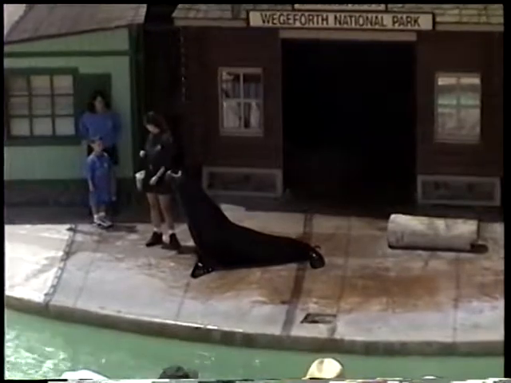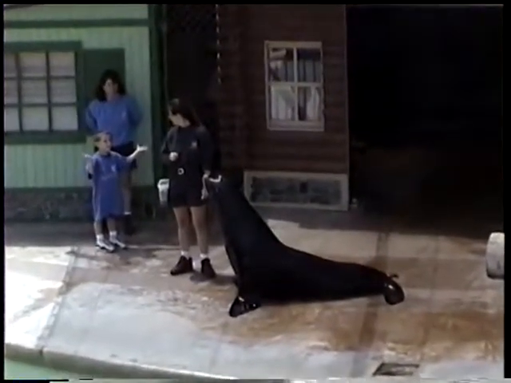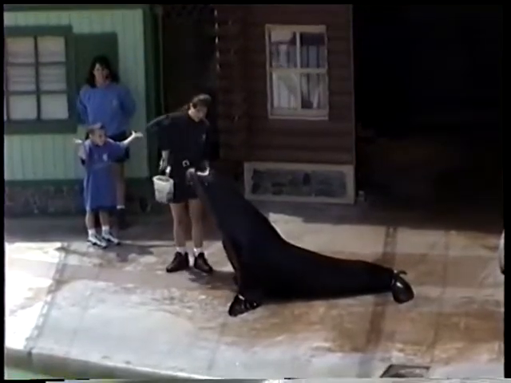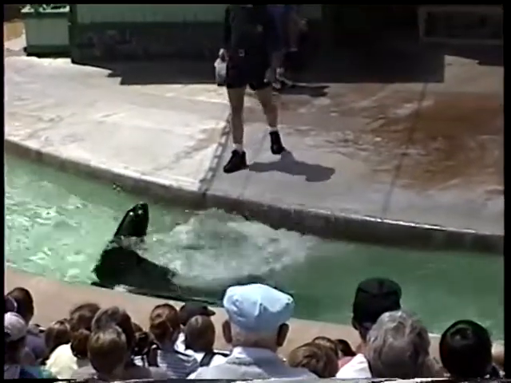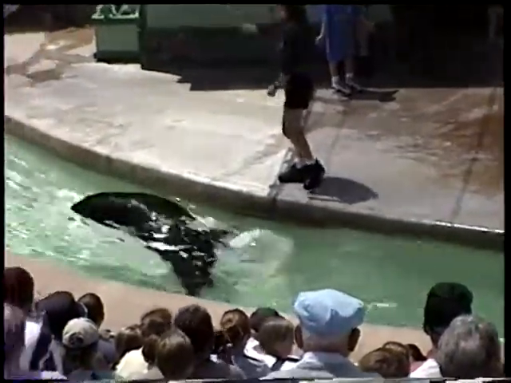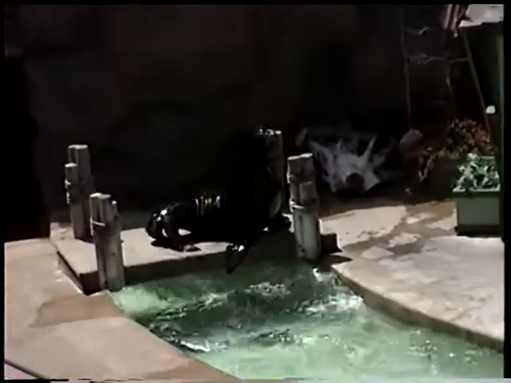So, what do you think? Are you ready to take him home and be his best friend in the whole wide world? Oh my, well Zachary, that's an excellent point. Zachary says, I don't even have water or fish. Well, you know what? He needs a great big pool to swim in, and he eats close to 30 pounds of fish every single day.